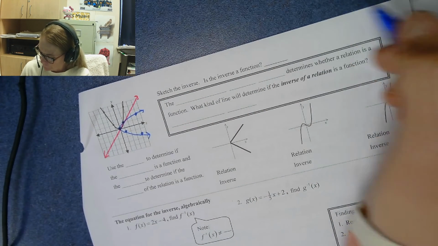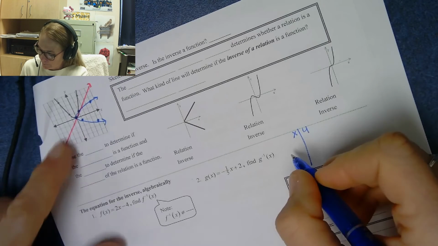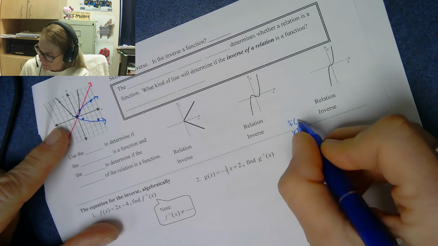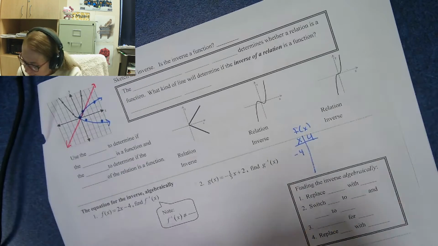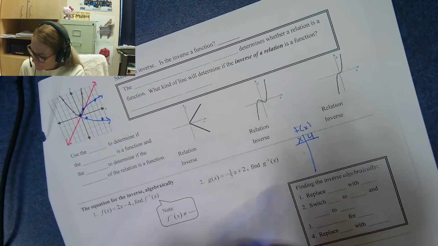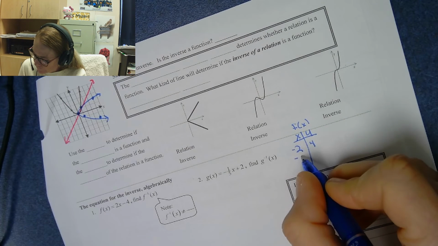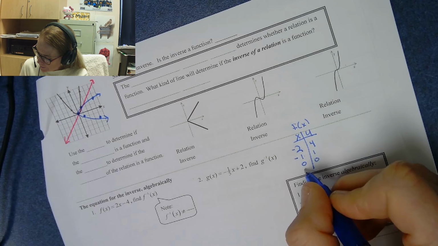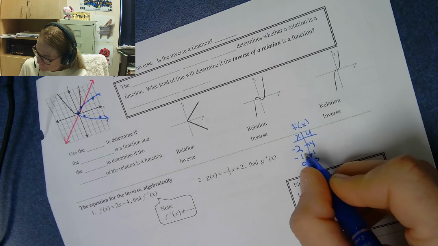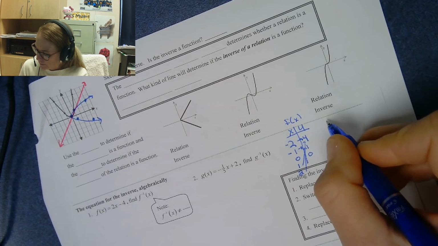And so if you were to look at those points, let's just start with the original. Okay, we had the point negative 2, 4. We had the point negative 1, 1. We had the point 0, 0. And then we also had 1 go to 1. And we also had 2 go to 4. Okay? So that's great.